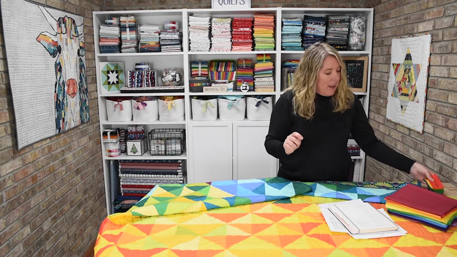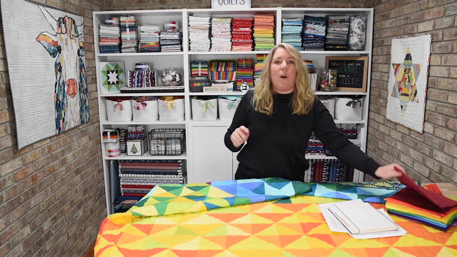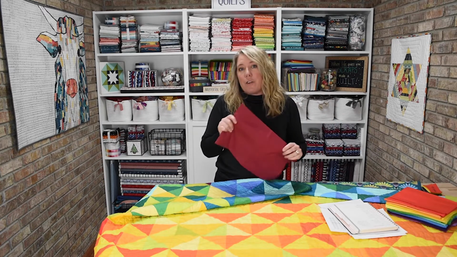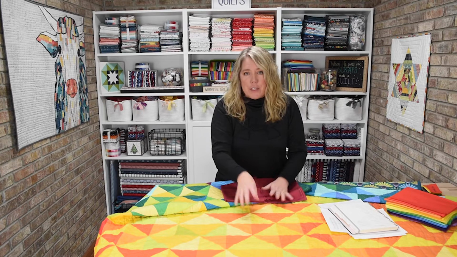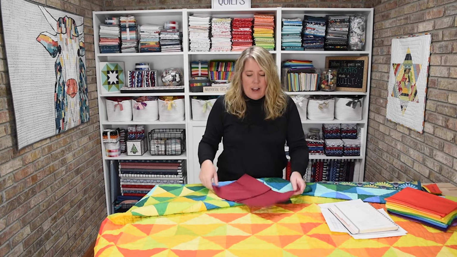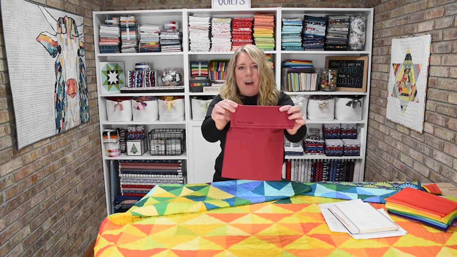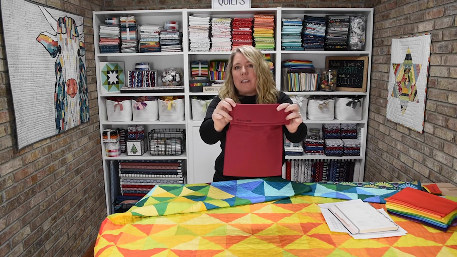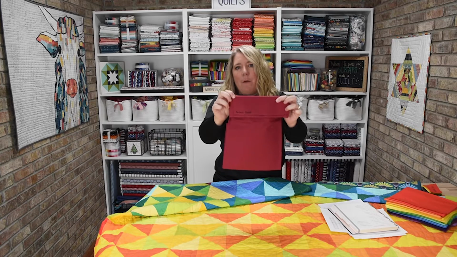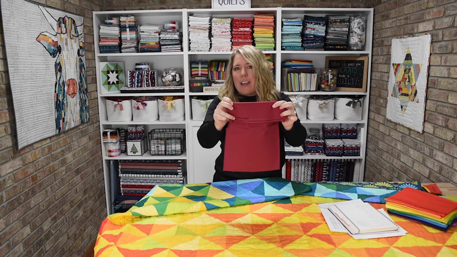Another helpful tip when you are assigning the colors for your quilt is sometimes, as you can see here in the center of my quilt, there's a lot of yellows and orange shades, and some of them are very close to each other. So what I did is I also, in the selvage of these solids, wrote the temperature range and the color name on the selvage as well, just so that I can keep track of everything.